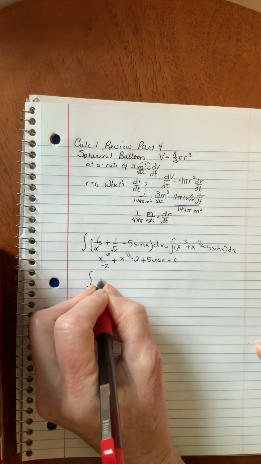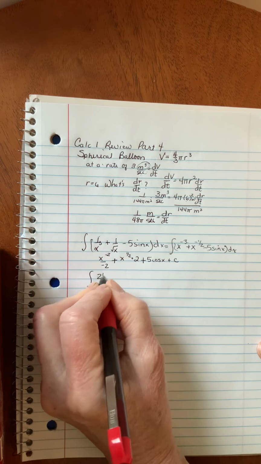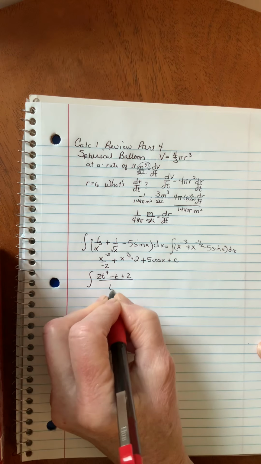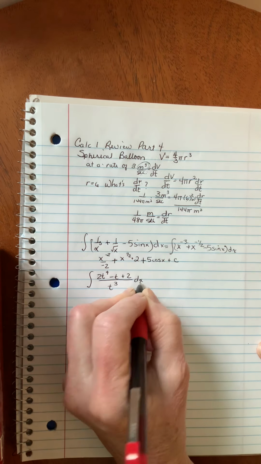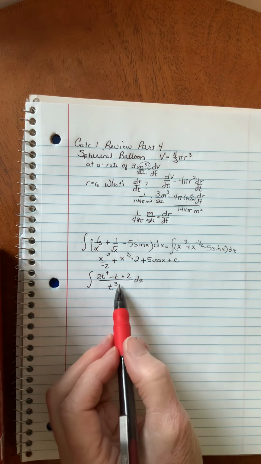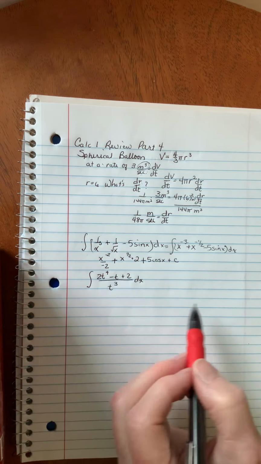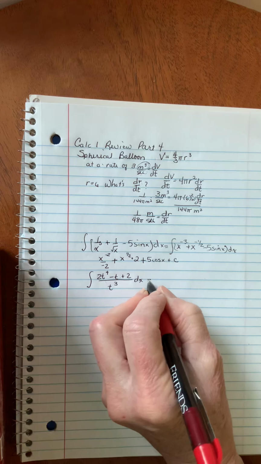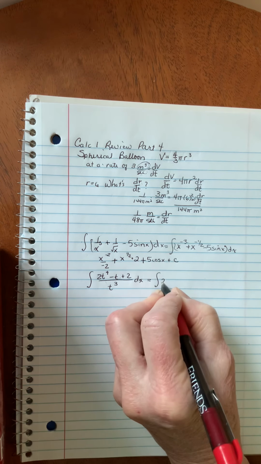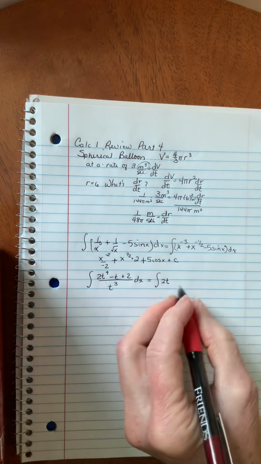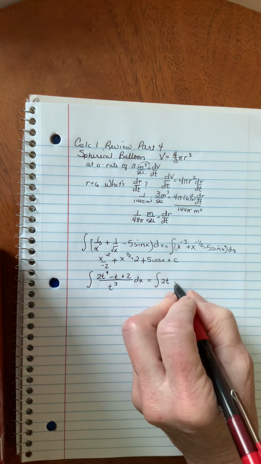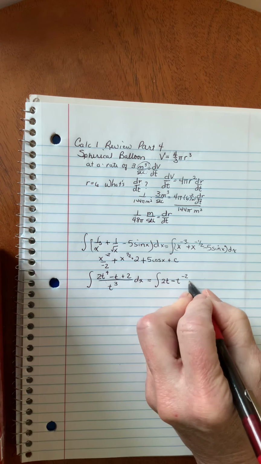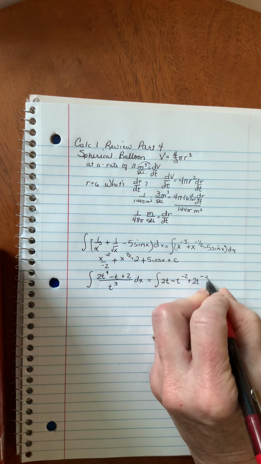Here I've got one that is 2t to the 4th minus t plus 2 over t cubed. Now that almost looks like it should be substitution, but it's not. So I need to just take each piece and divide it. So I get 2t to the 4th over t to the 3rd. That's going to give me 2t. Minus t over t to the 3rd, that's 1 over t squared, so minus t to the minus 2. And then 2 over t cubed is 2t to the minus 3 dt.